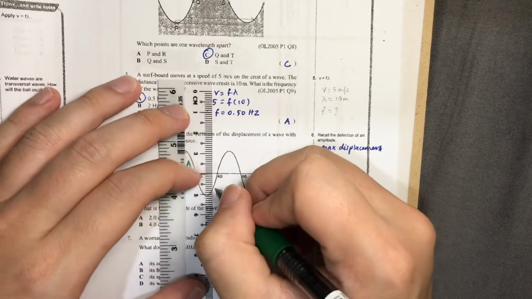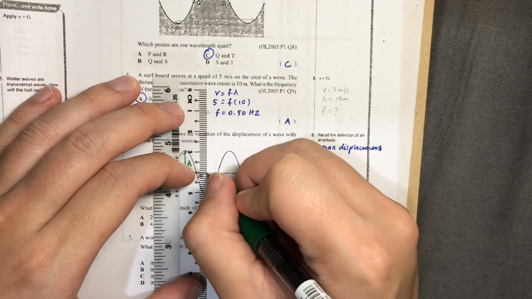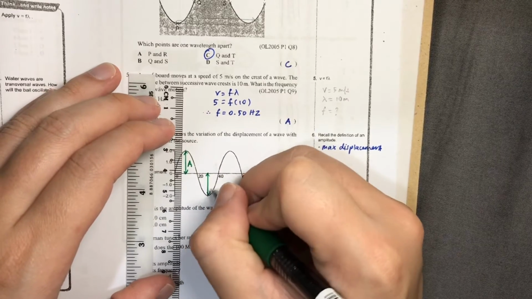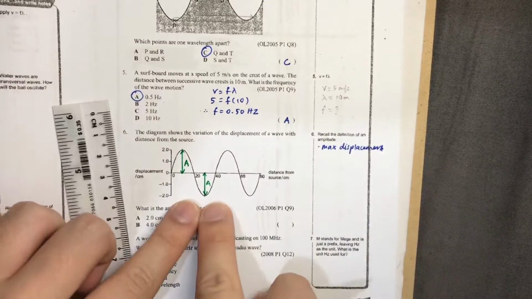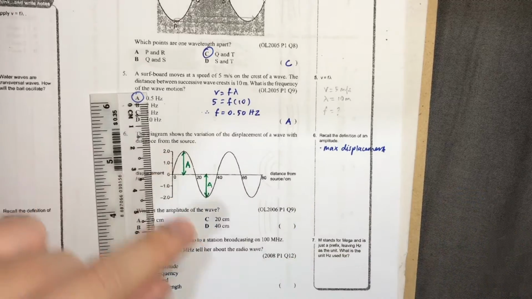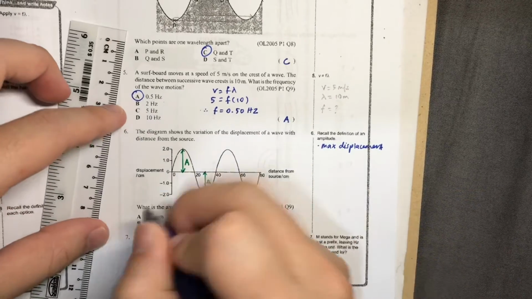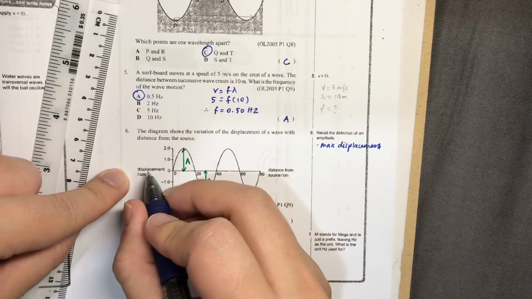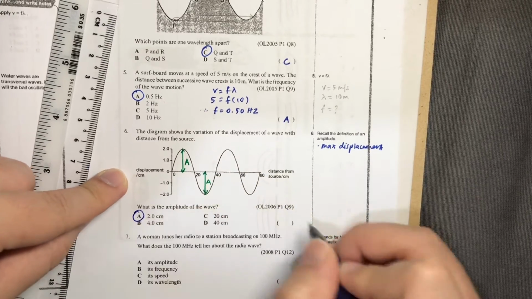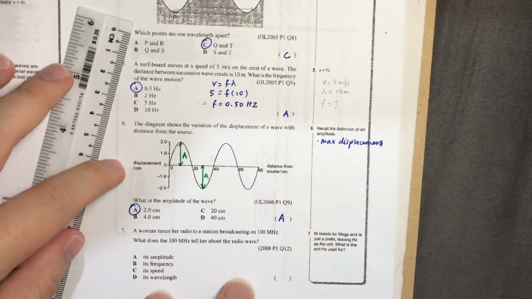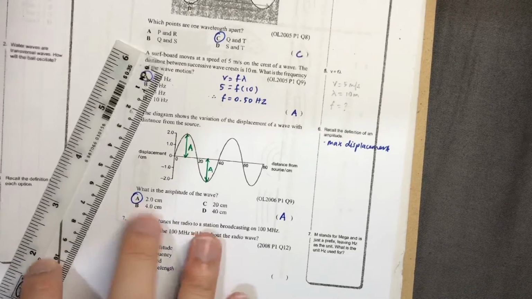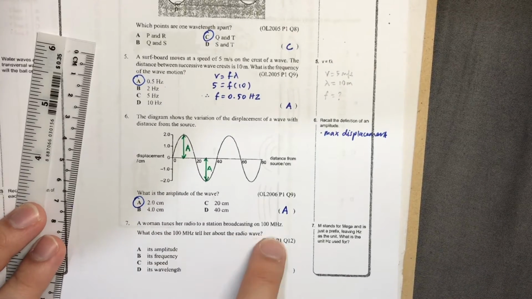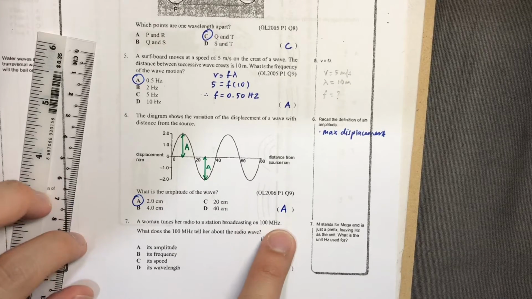Okay, now another point to check is also this one, from the center, from the middle point, where is the maximum displacement? So either this or this. Right, so what is this? Answer is 2.0 cm. The unit here is cm, 2.0 cm. So answer is A.